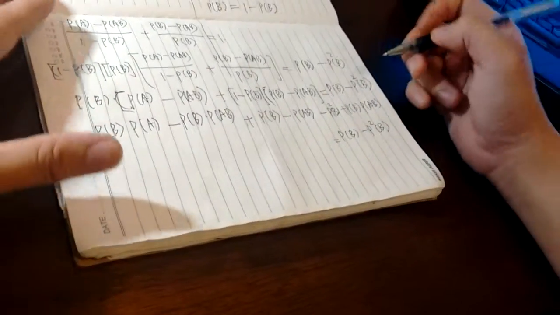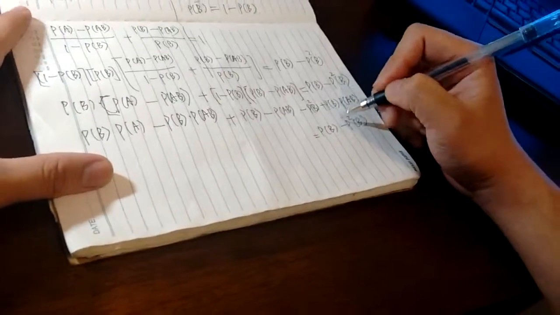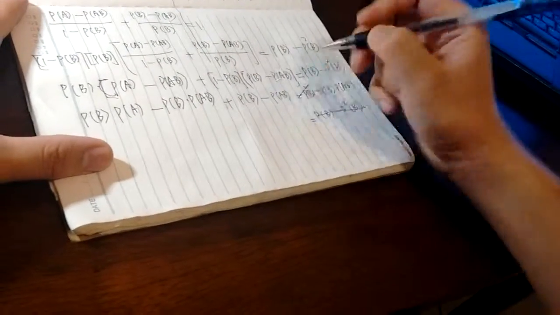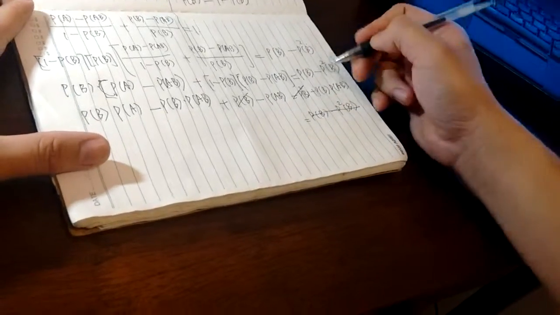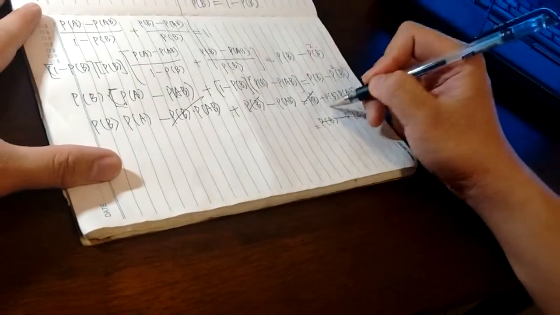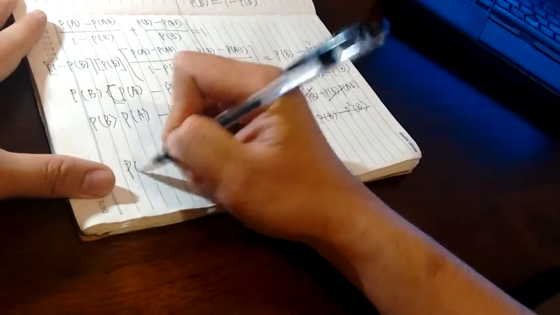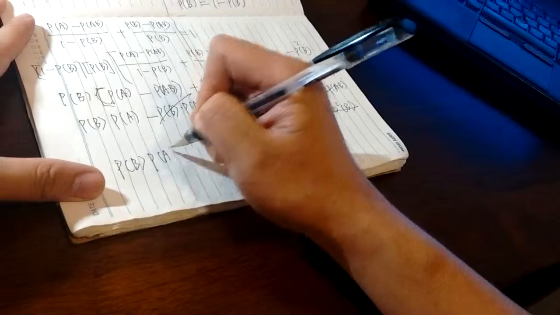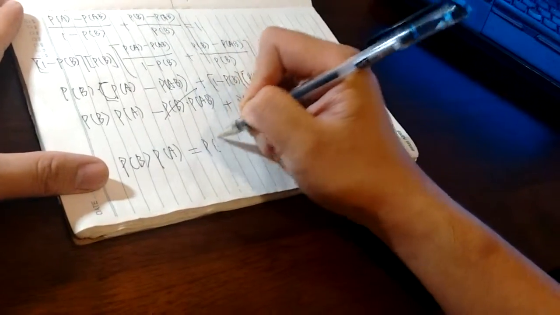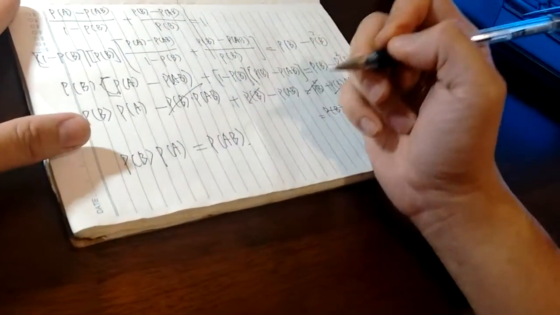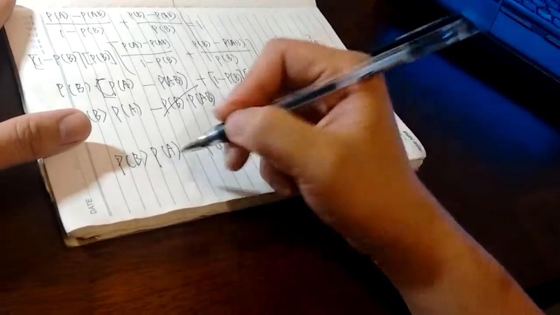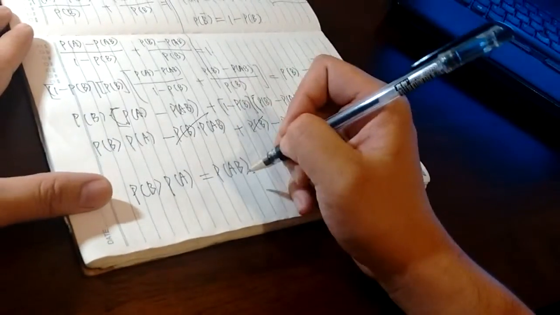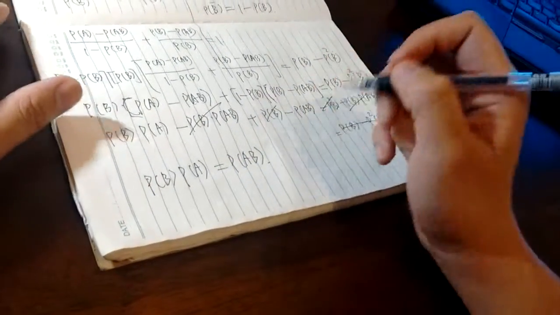And we could do some cancellation right now, like both two sides have these two parts, just cancel them, and also cancel these two parts. So in the end we got probability of B multiplied by probability of A equals probability of AB. So if A and B have this relation, we could say that they are independent. So that's it. Thank you.